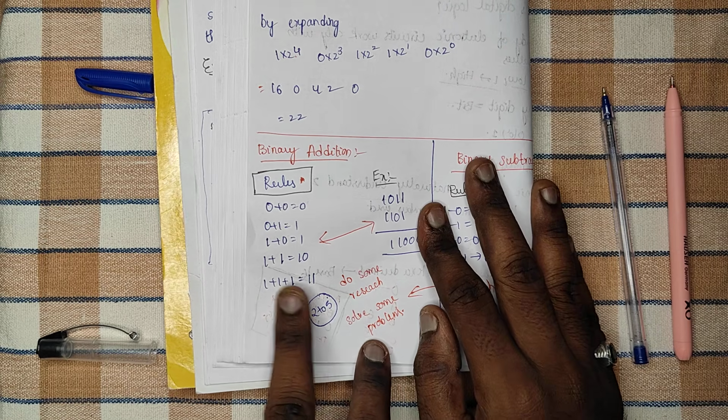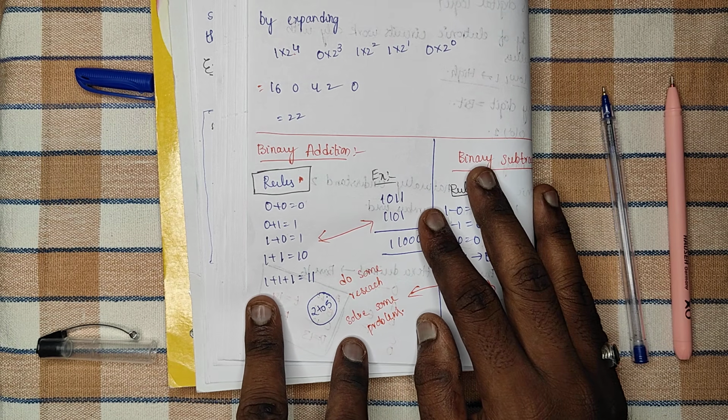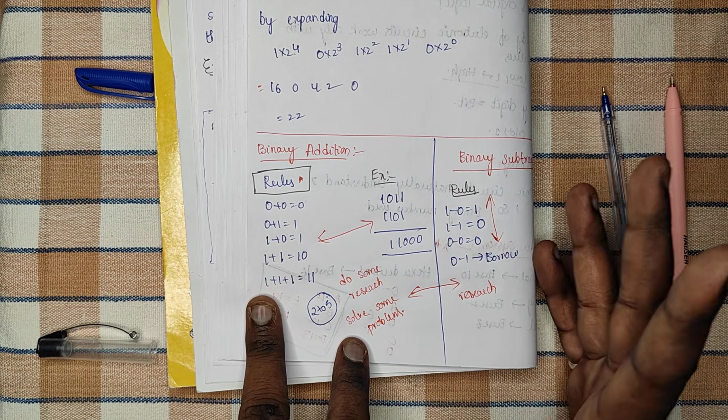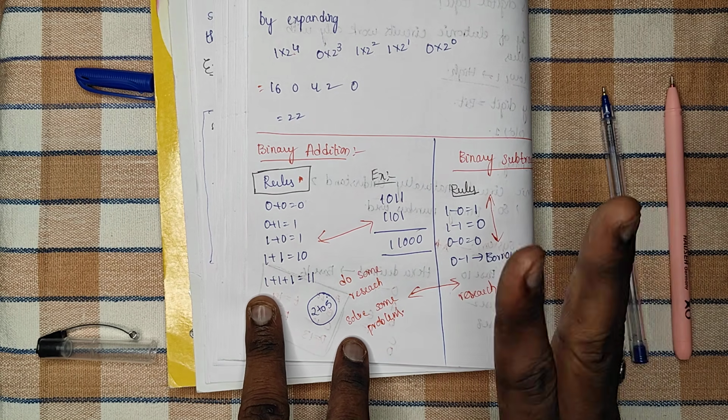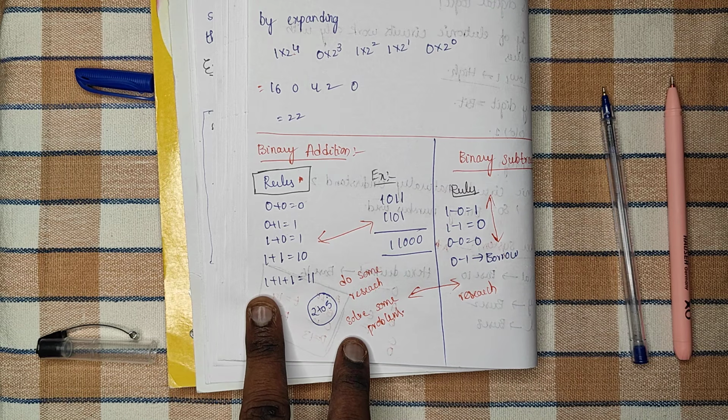From my side, if I want to give tips for the examinations, the frequently asked questions are decimal to binary, binary to decimal, binary addition, binary subtraction, and basis of number systems, like why binary. If these questions appear, you should never leave them. These are very scoring questions.